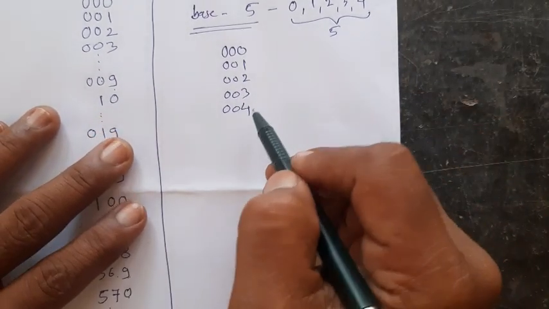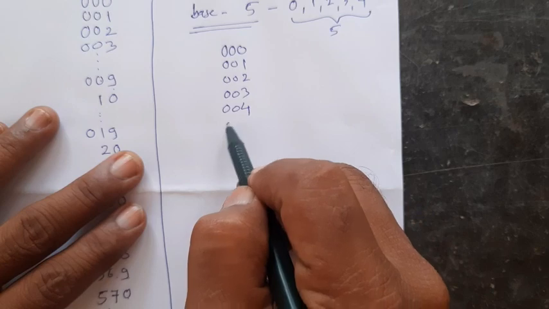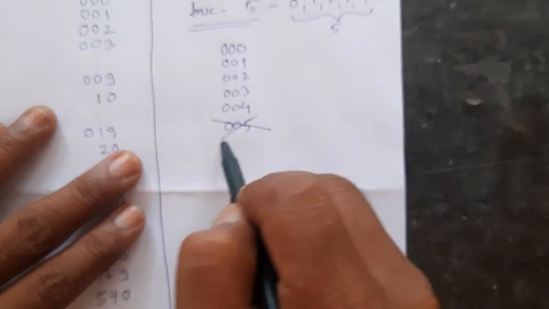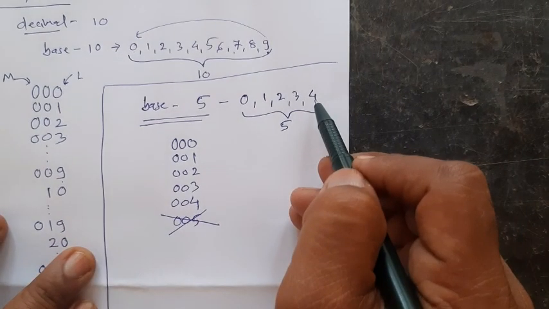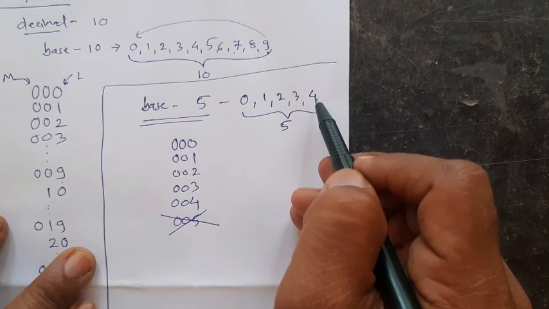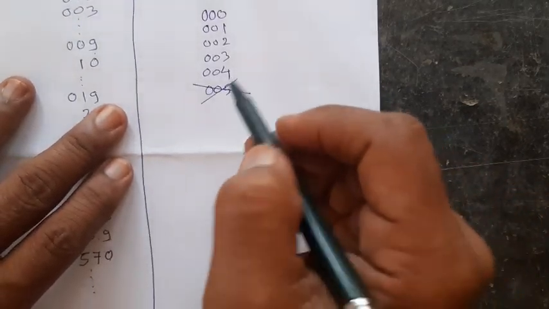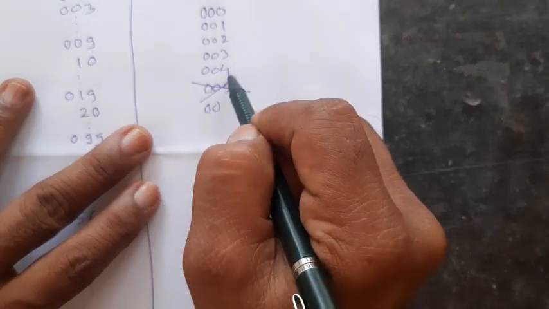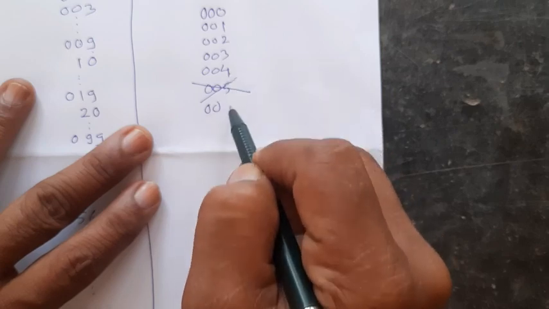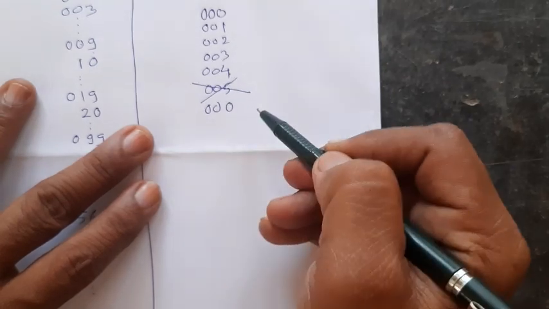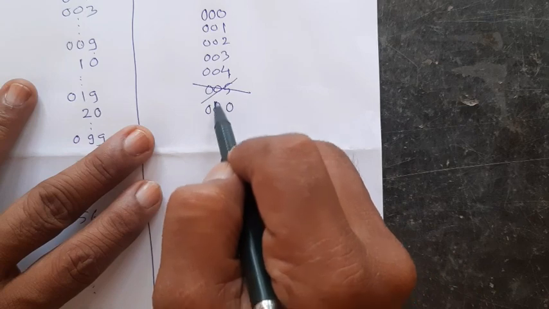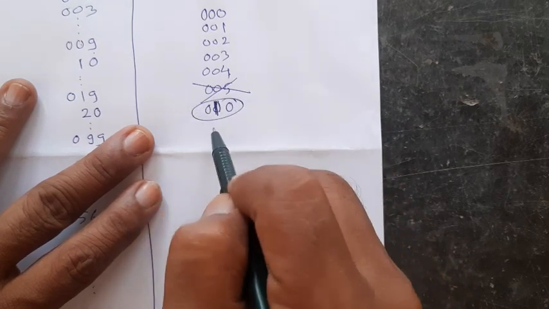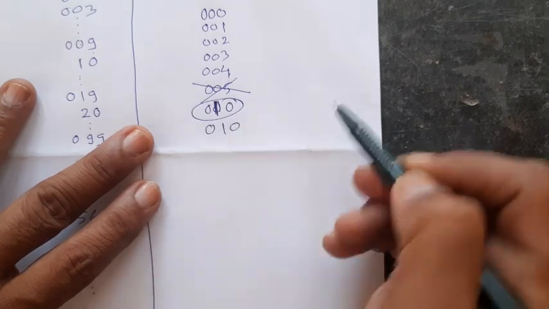Now you will observe that after 4 we cannot write 005. The reason is that 5 is not included in the base of that number system. Whereas what we will have to do is reset this least significant position to 0, and increase the next significant position by 1, and therefore it will be 010.